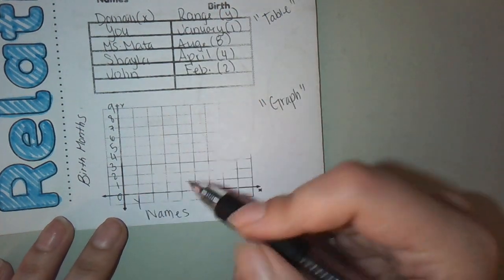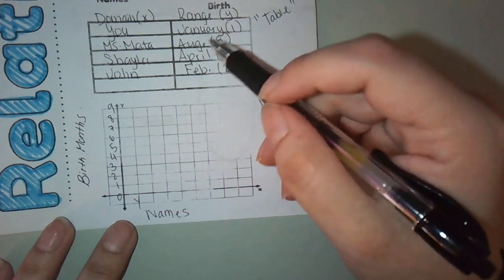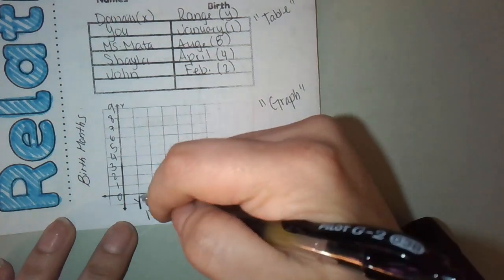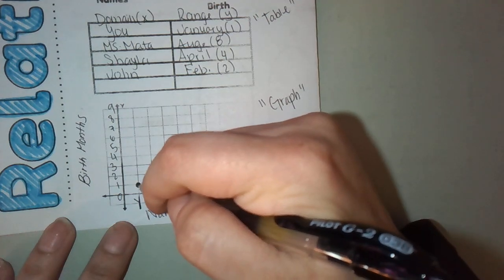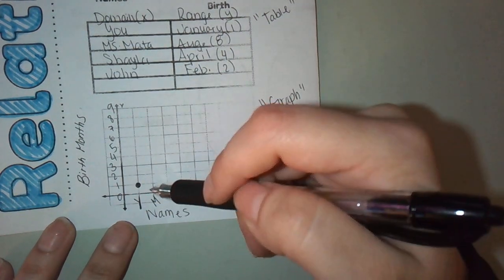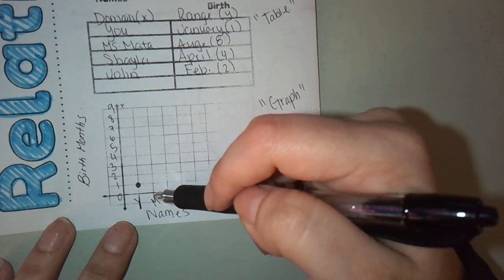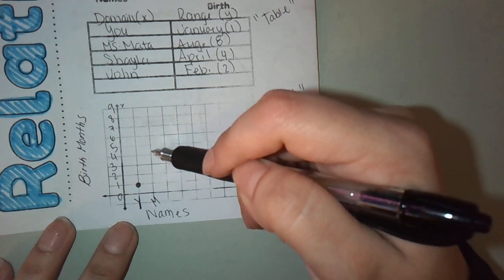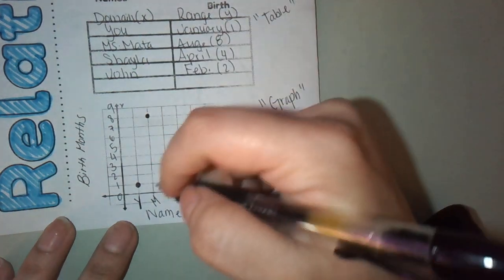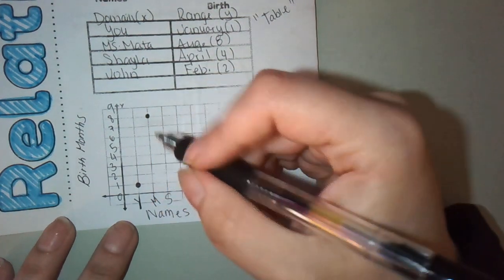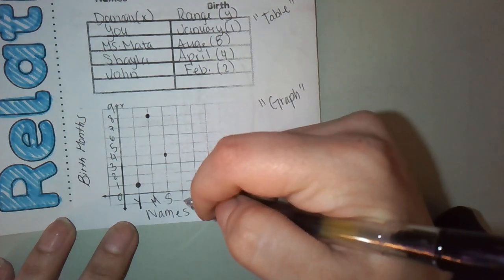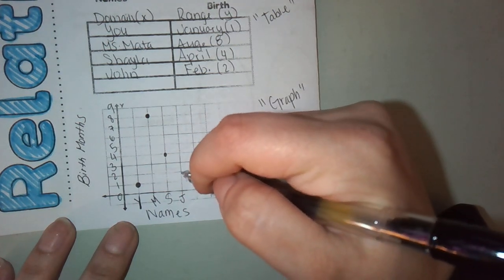So U would be in January, so we go from U to the first month, and we place a dot there. Me, Miss Mata, I'm in August, so we would go from my x value all the way to my range of 8. Shayla is born in the 4th month, and John is born in the 2nd month.